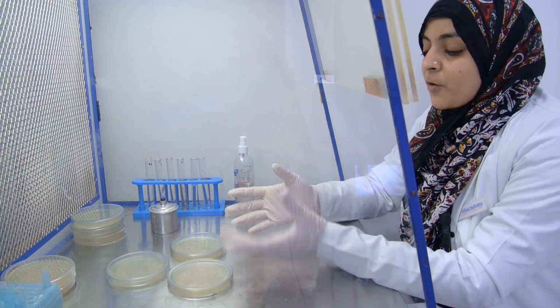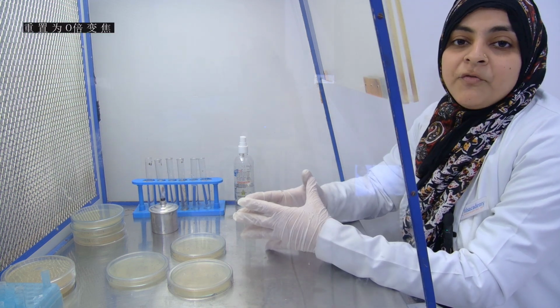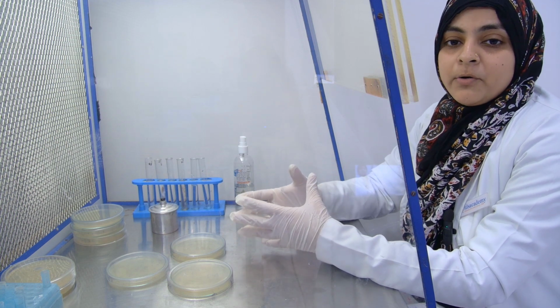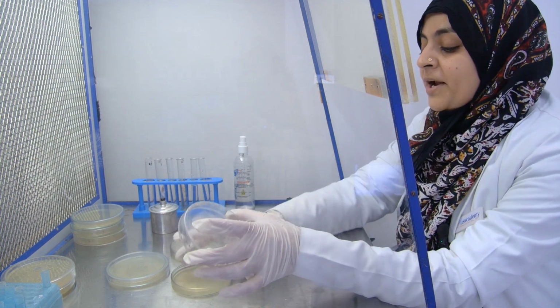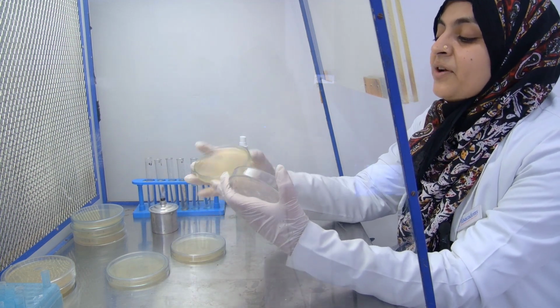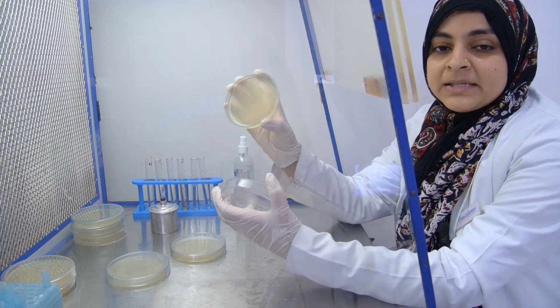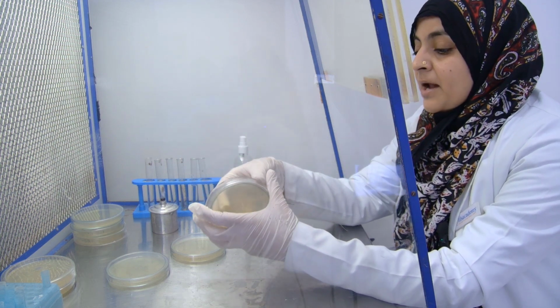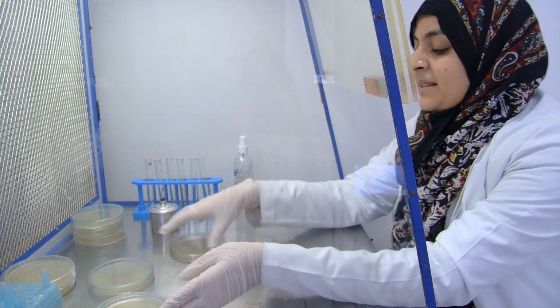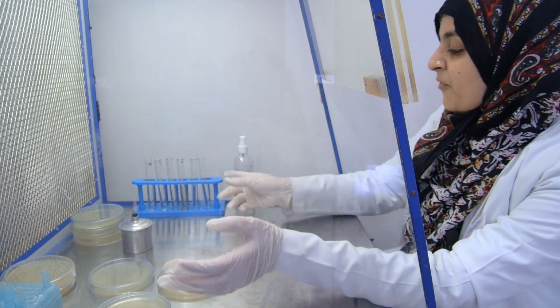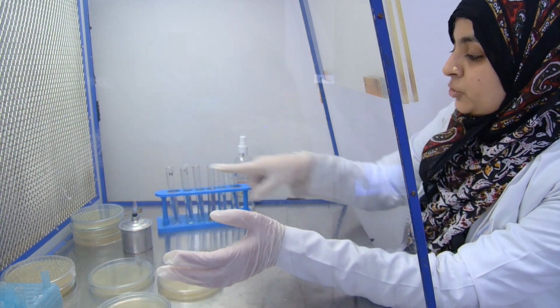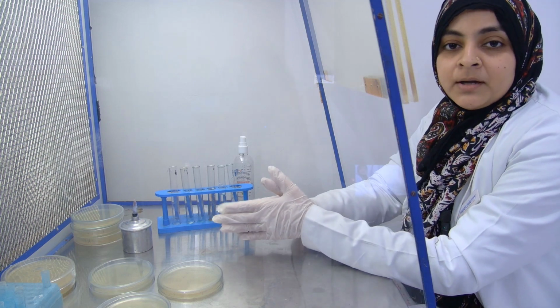After 20 minutes, we take out the media from the autoclave and pour it into the plate and leave it for solidification. See, this is solidified. Now at that time we perform a serial dilution. This is our serial dilution tubes.